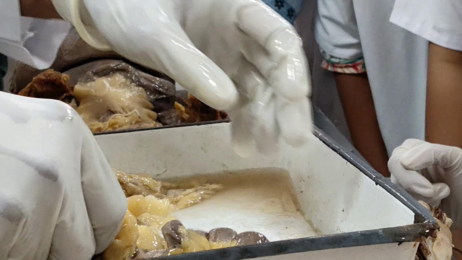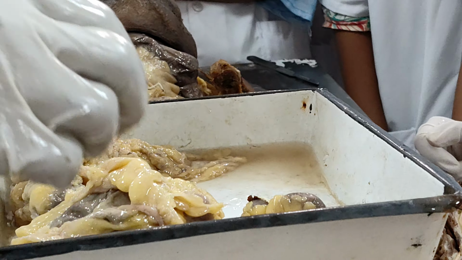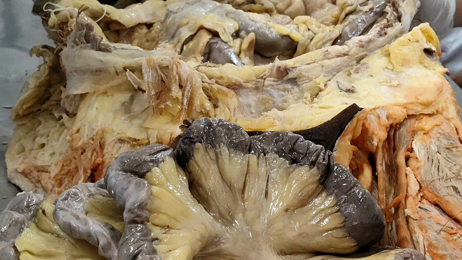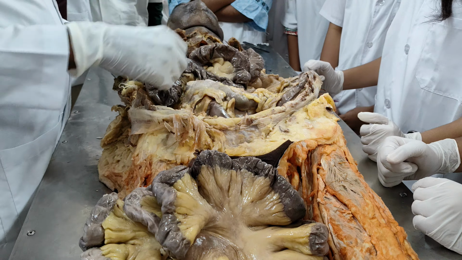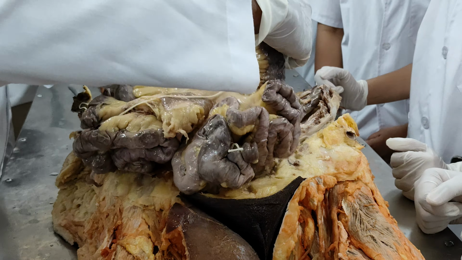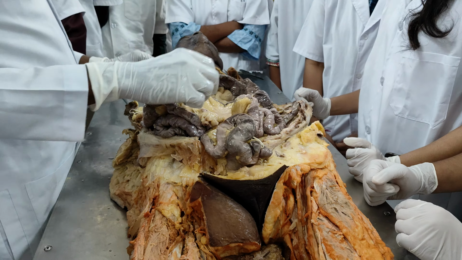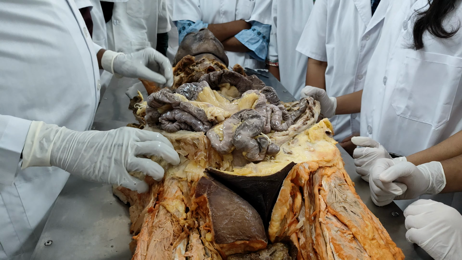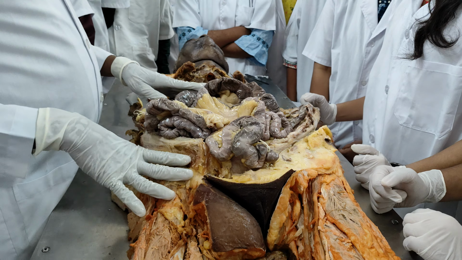So I can say that this is the large intestine. So we will keep this large intestine aside, and now our part is to identify whether this is small intestine or not. First question is whether this is a small intestine or not. Small intestine, right? Now the question is whether it is jejunum or ileum. Which is ileum, which is jejunum.